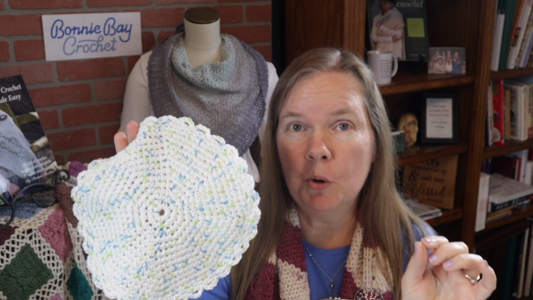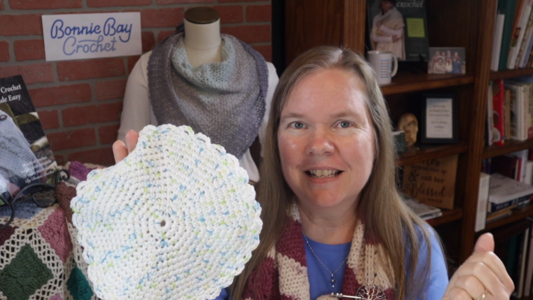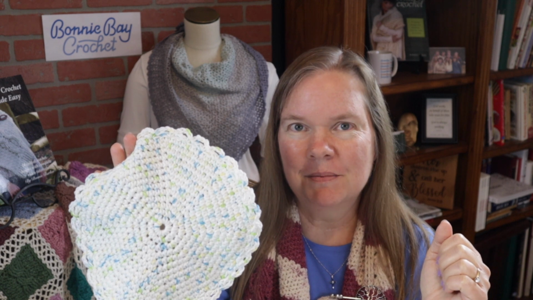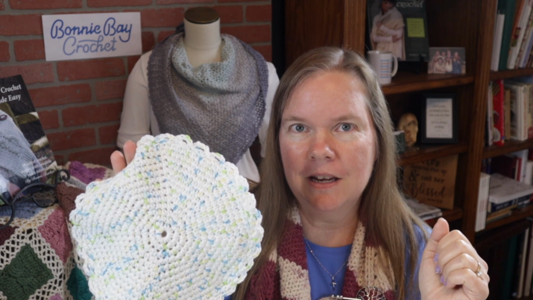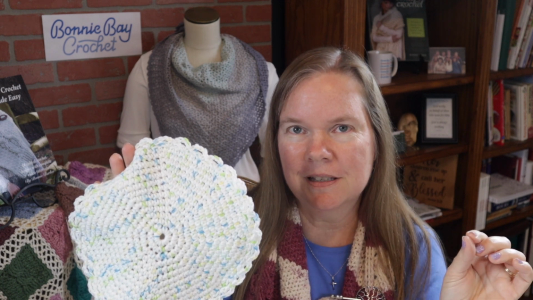Well, I hope this blesses you today, and I hope it gives you some courage to go ahead and step out in faith and try reading some of these patterns. They're not as bad as they seem, and just take it step by step, row by row, stitch by stitch.